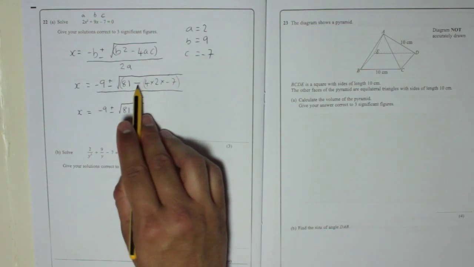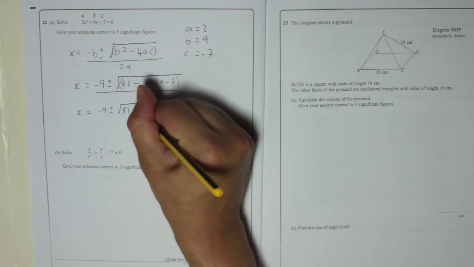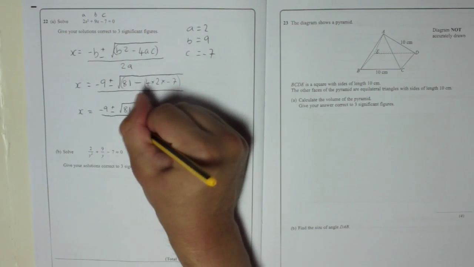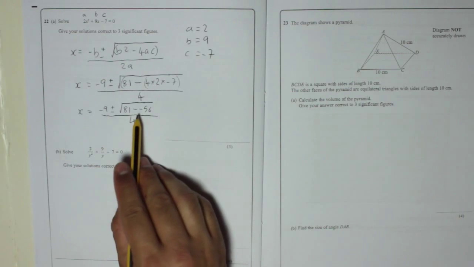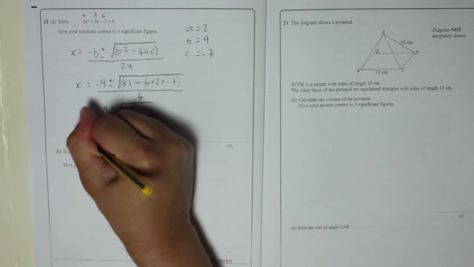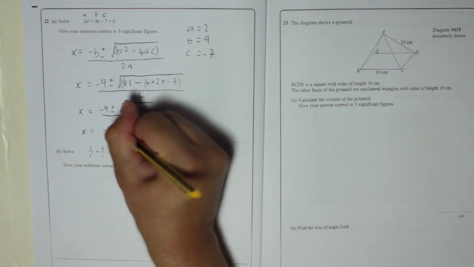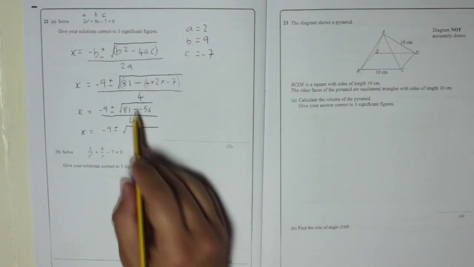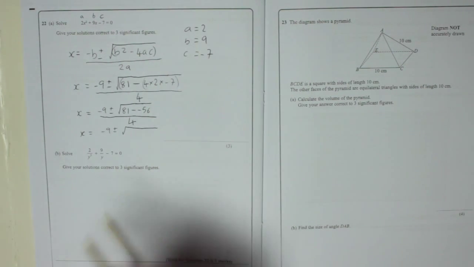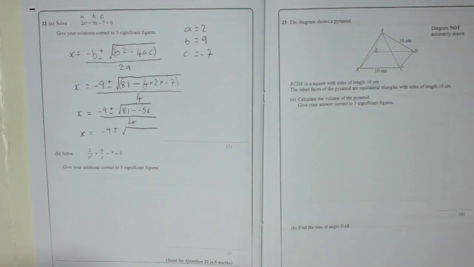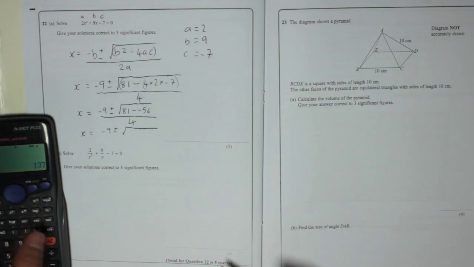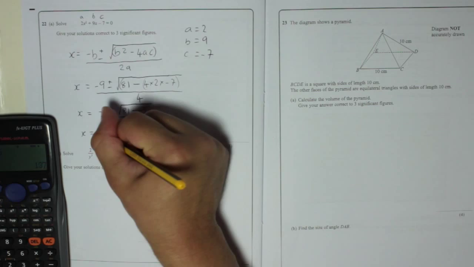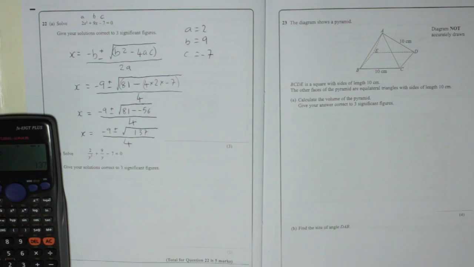So it's 81 subtract minus 56, over 4. So now x equals minus 9 plus or minus square root of 81 plus 56. 81 plus 56 is 137. So the square root of 137 over 4.